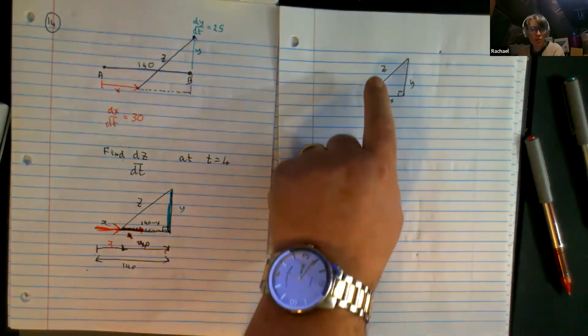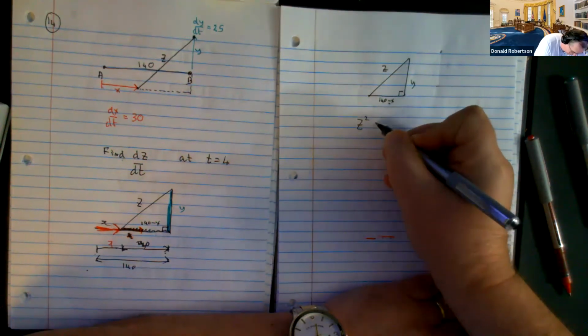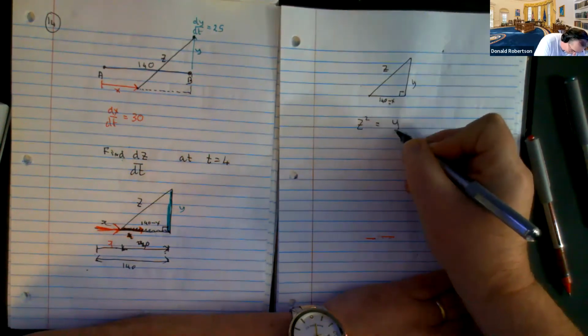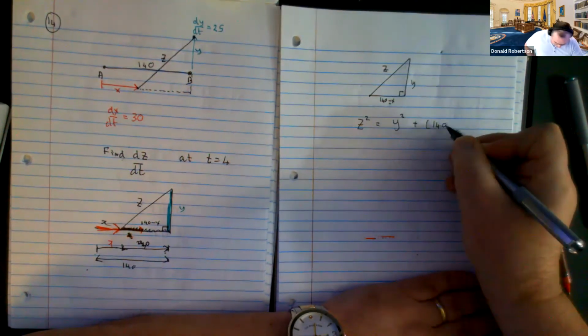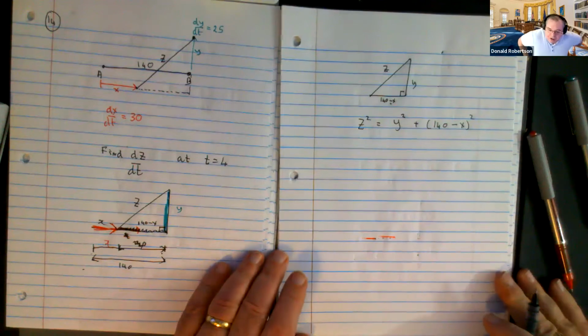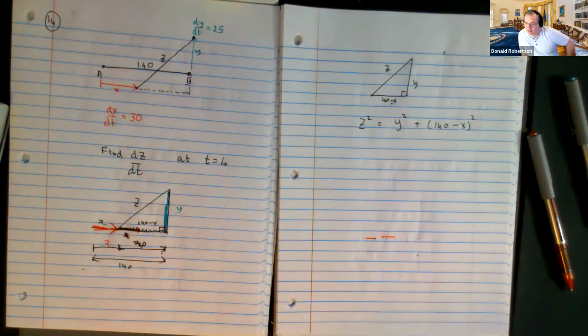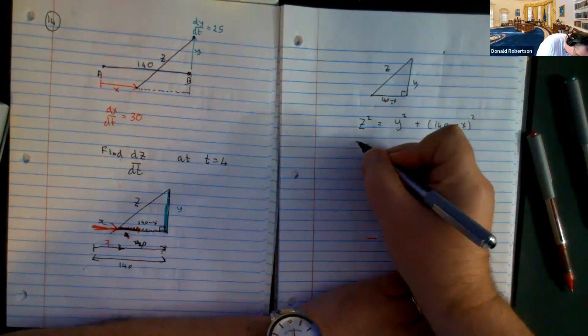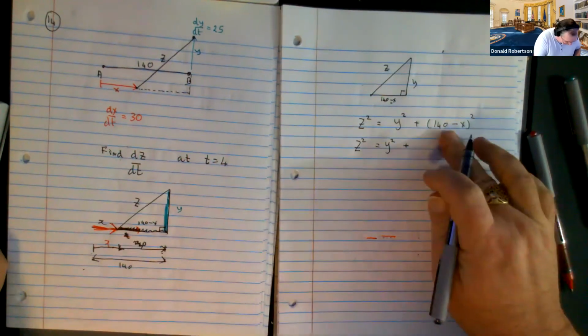The Pythagorean theorem? Yeah. So Z squared is going to equal Y squared plus (140 take away X) squared. This is one ugly equation, but would you agree it connects X, Y, and Z together? And I need that. This guy is going to be Z squared. This guy is going to be Y squared. I'm going to FOIL this horrible thing out.